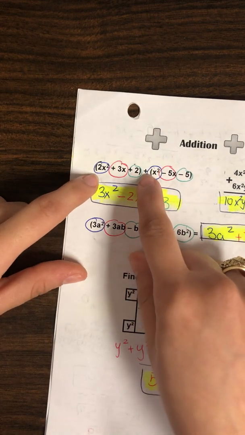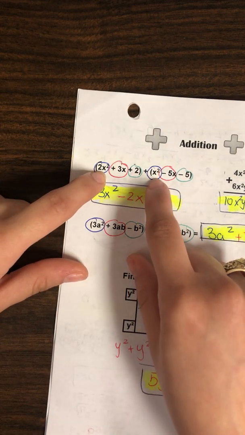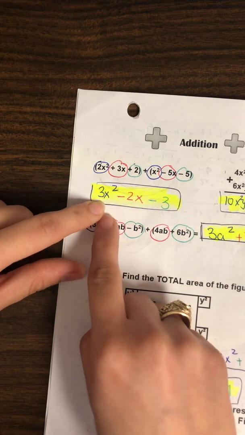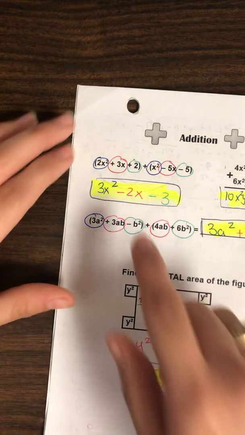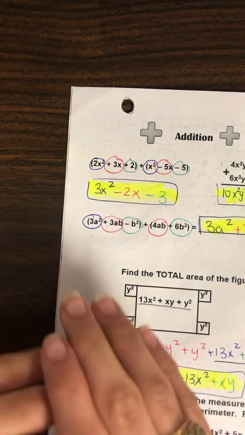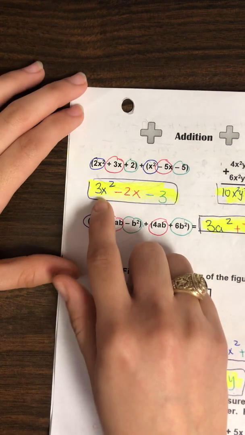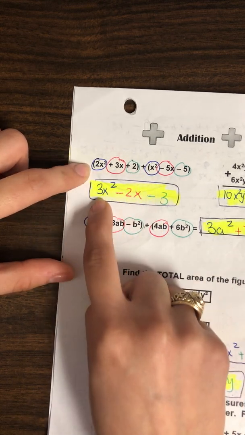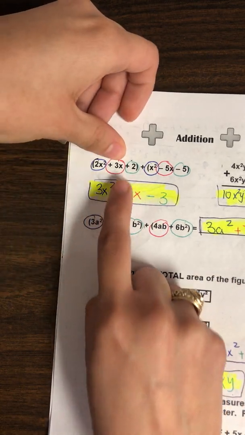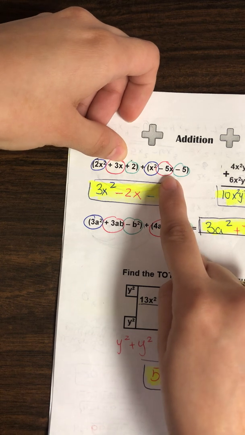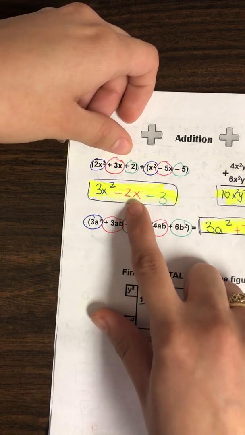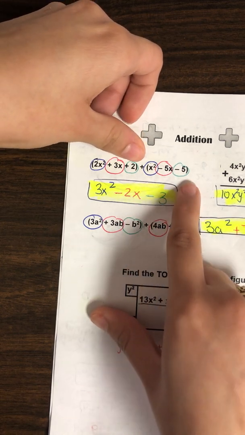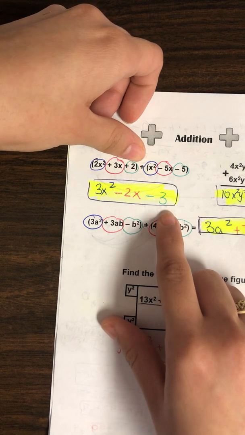So 2x squared plus x squared would just be 3x squared. We are not combining any of the powers. That has nothing to do with addition in polynomials in this operation. So all you do is add the constants. So 2 plus 1 would make it 3. 3x minus 5x would be negative 2x. And then 2 minus 5 would be negative 3.